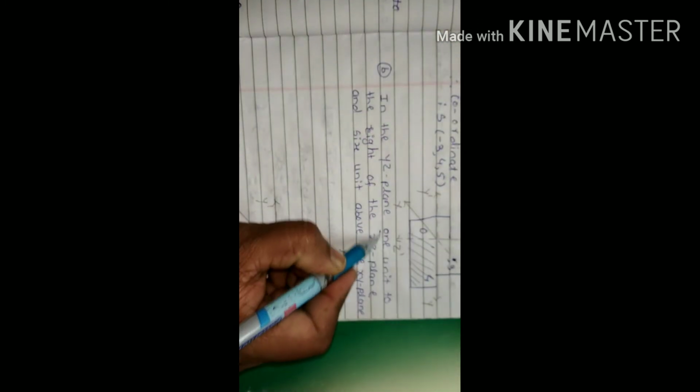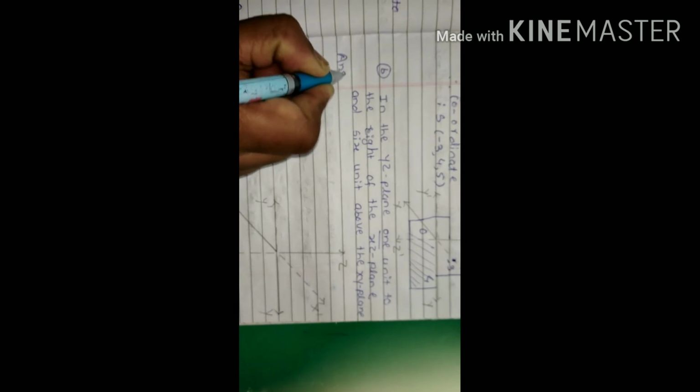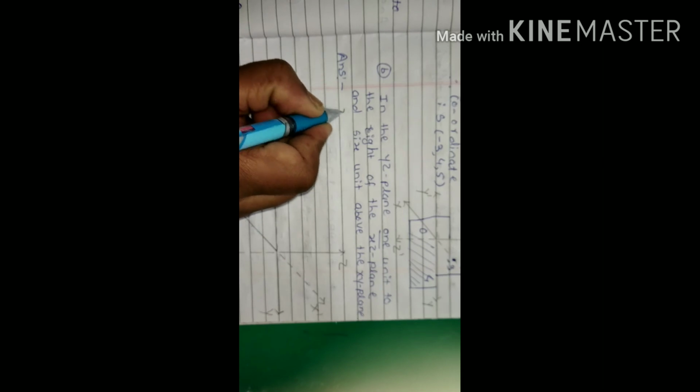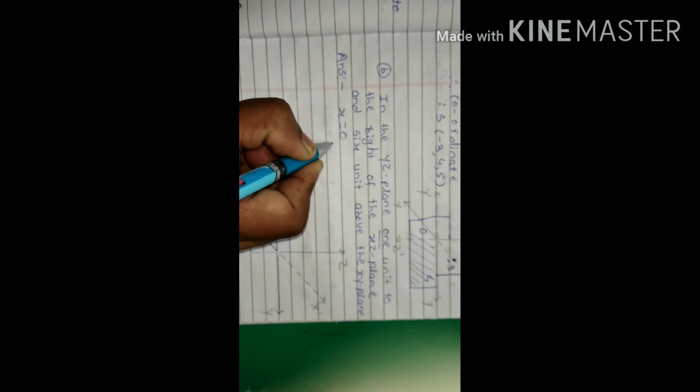In the yz plane, 1 unit to the right of the xz plane, and 6 units above the xy plane. Therefore x is 0, since it is in the yz plane.